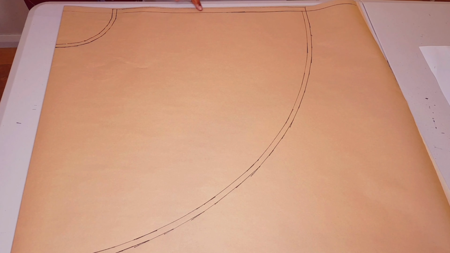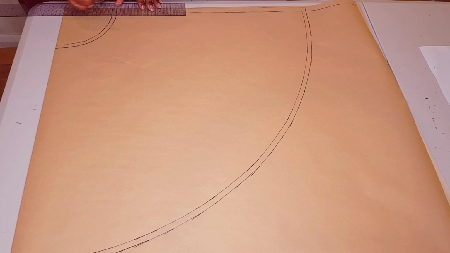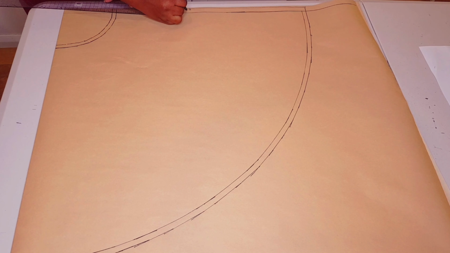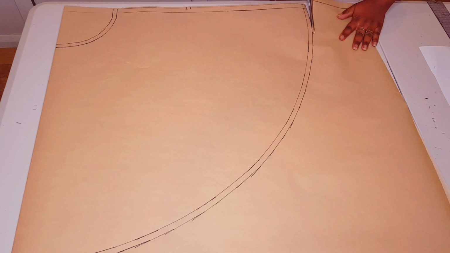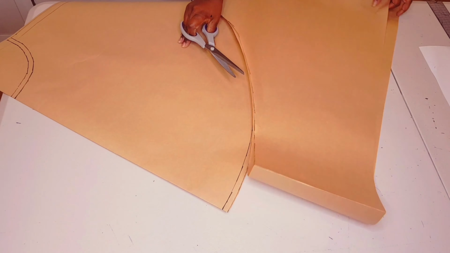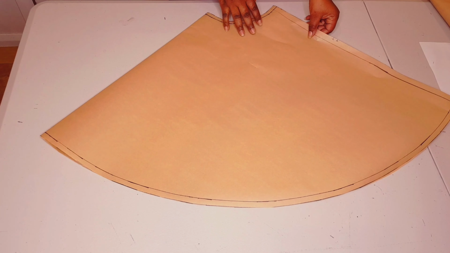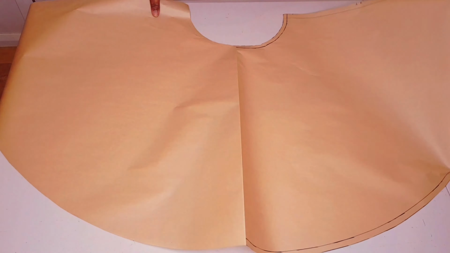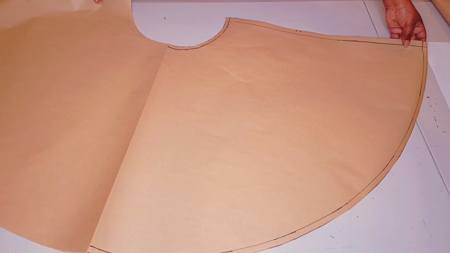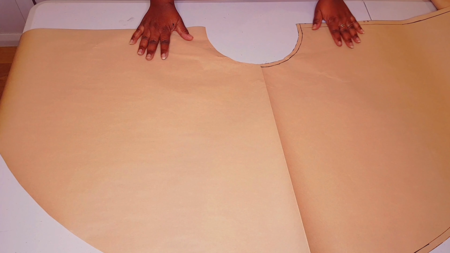And I'm going to add a zipper notch, 18 centimeters down from the waistline. Go a further 1 centimeter, put another notch. Now cut around your pattern. Now open your pattern. Now you will notice that we've got a half circle skirt, and what we need is a 3/4 circle skirt.